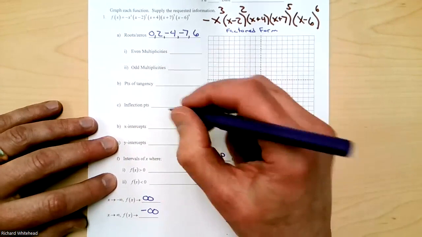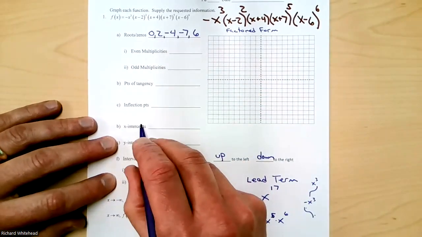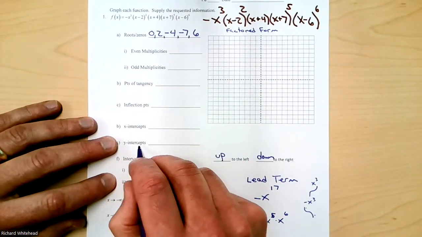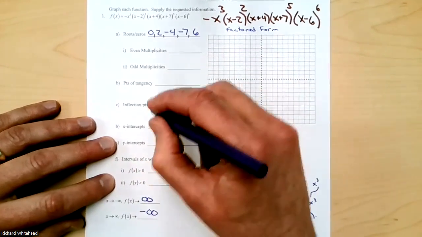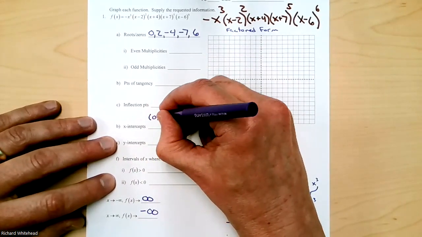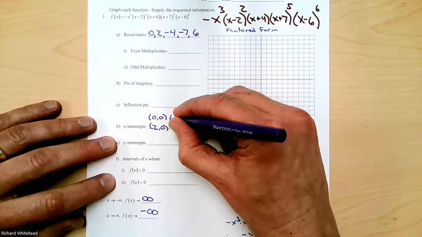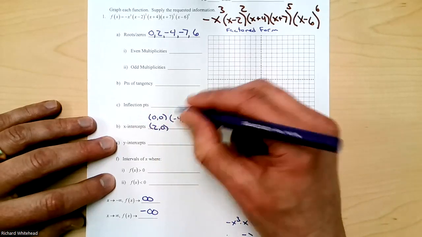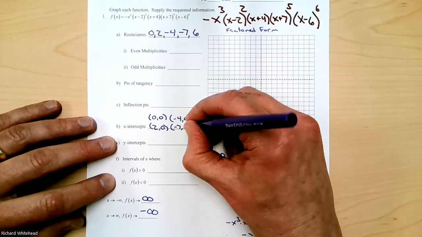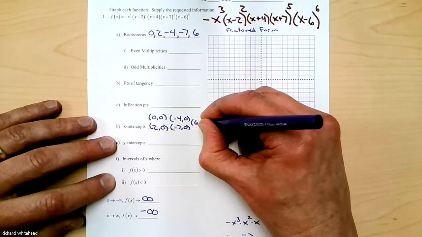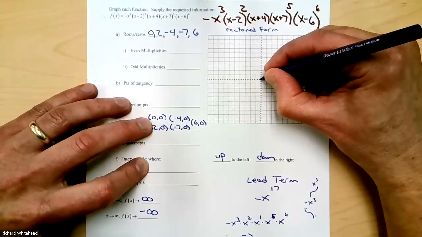My zeros are my x-intercepts. You're going to have to write these as points: 0, 0; 2, 0; negative 4, 0; negative 7, 0; and 6, 0. These are all of our x-intercepts.